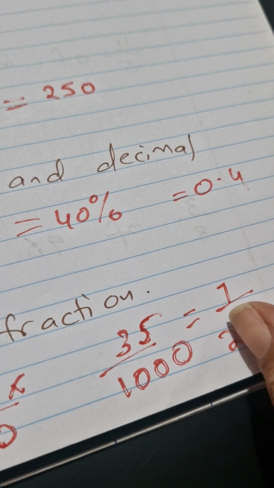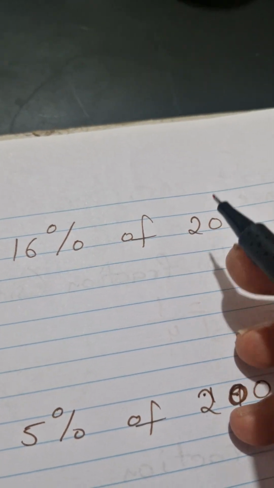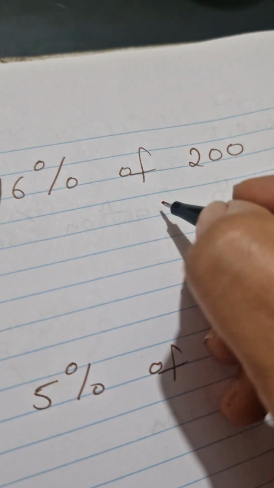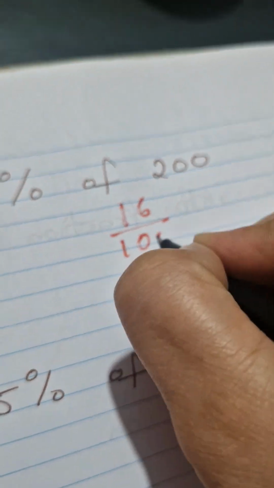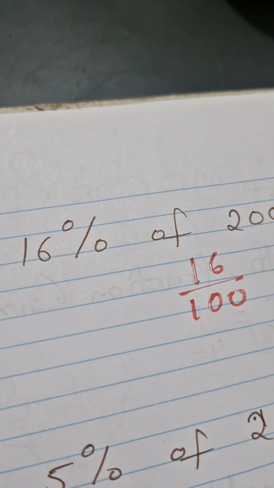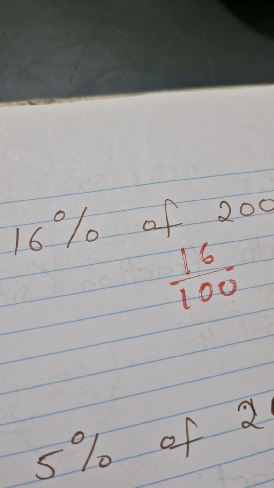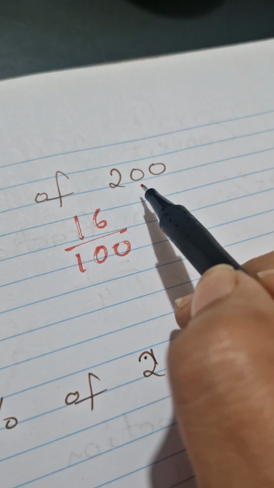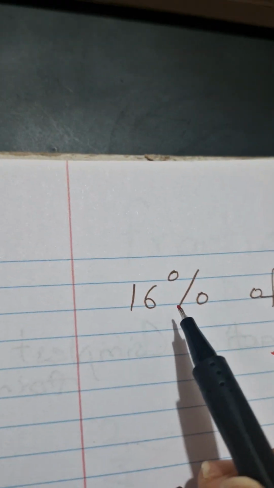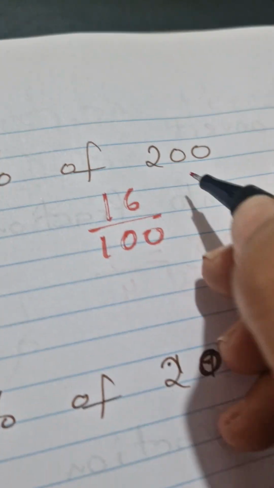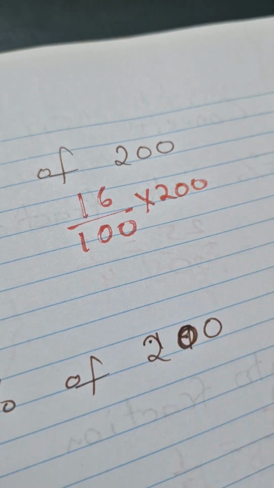Now the last thing is how to find any percentage of any amount. I just explained that percentages are always out of 100. So first you write it in fraction form. 16% means 16 over 100. Normally children make a mistake: they write the 100 under the amount. No, you have to write the 100 under the percentage. Then times your amount.